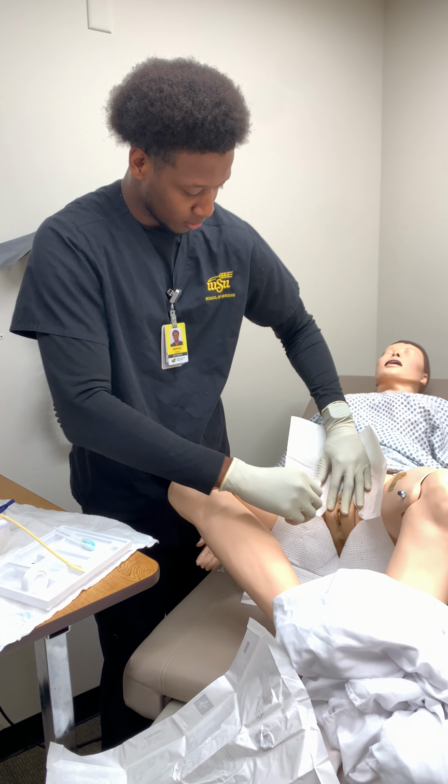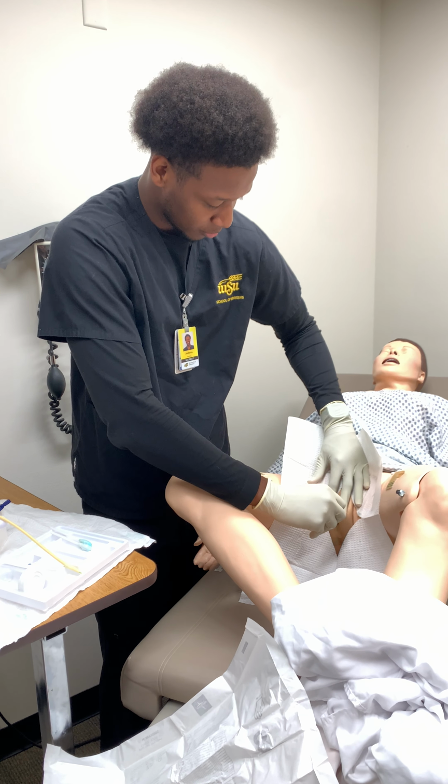Start with the labia that's away from us. Then discard that. Start with the labia closest to us. And last but not least, go down the middle. After doing that, I'll use my dominant hand to grab the Foley.